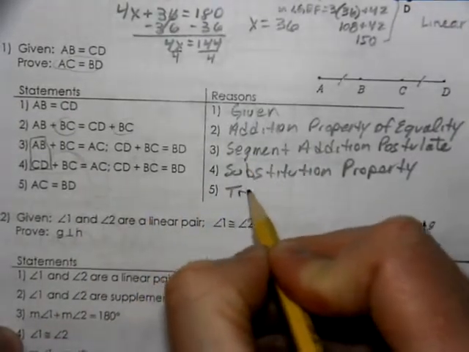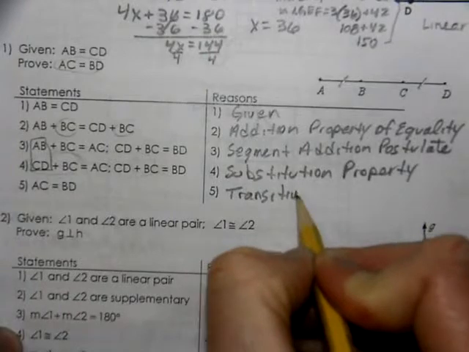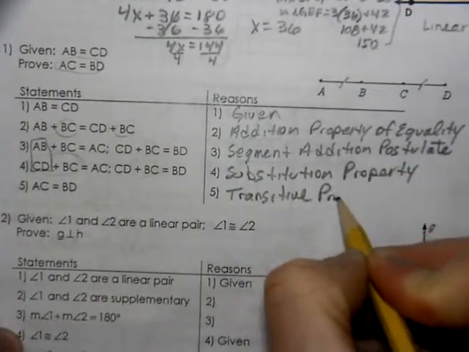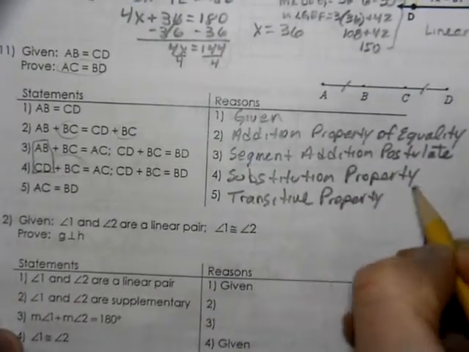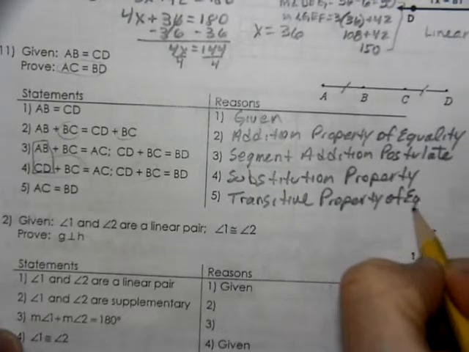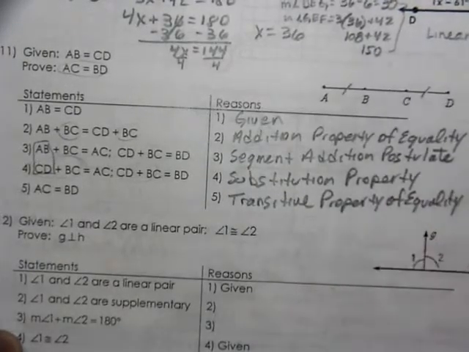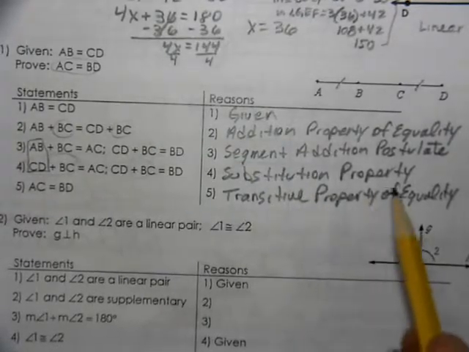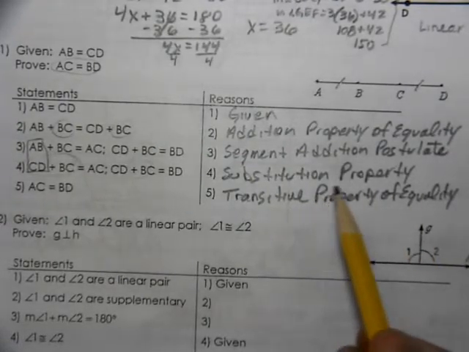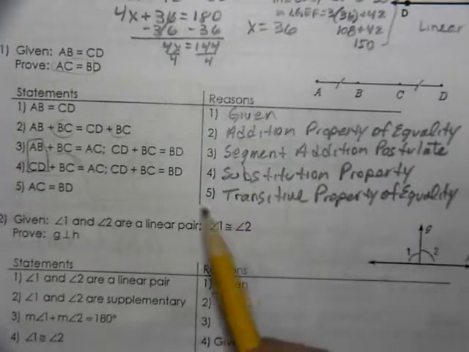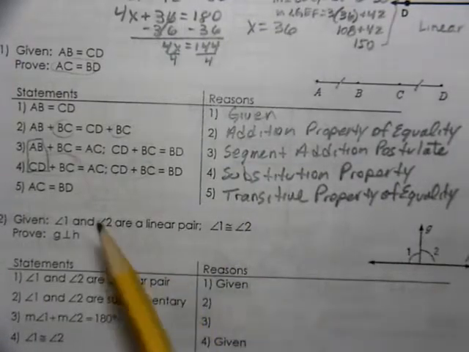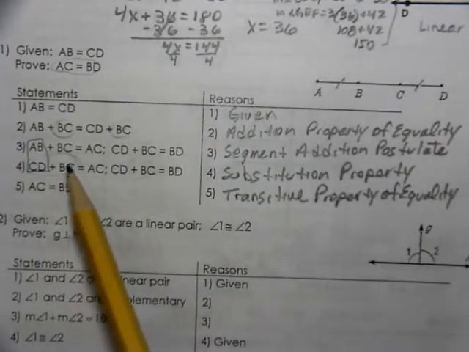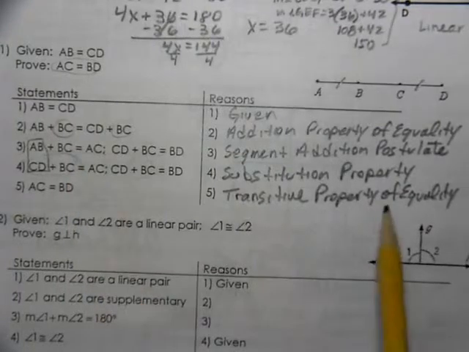That's an example of the transitive property of equality. We don't typically say substitution property of equality. We just say property. Transitive, you do need to be careful if it is reflexive or equality.